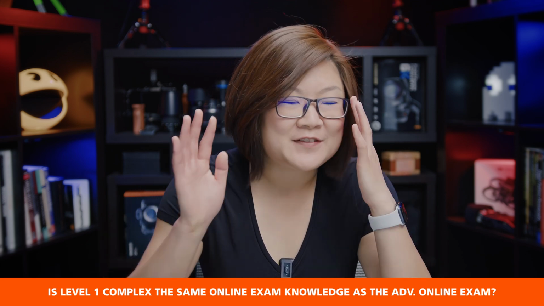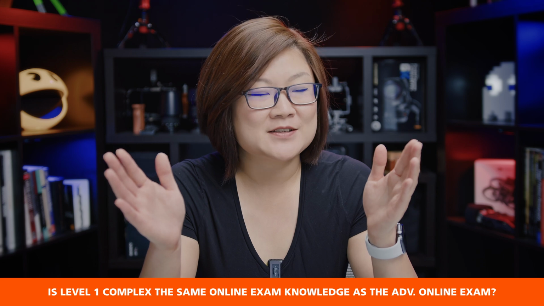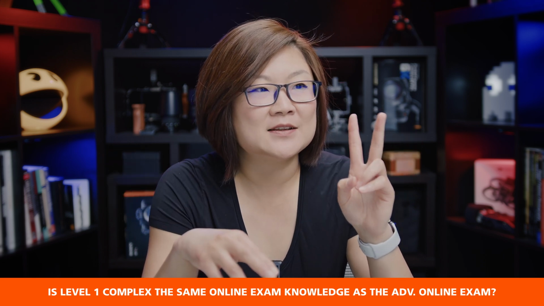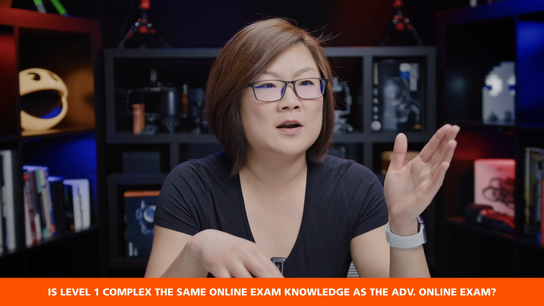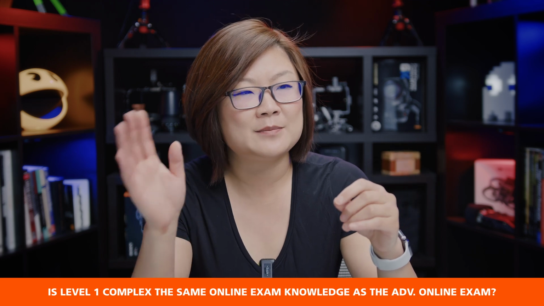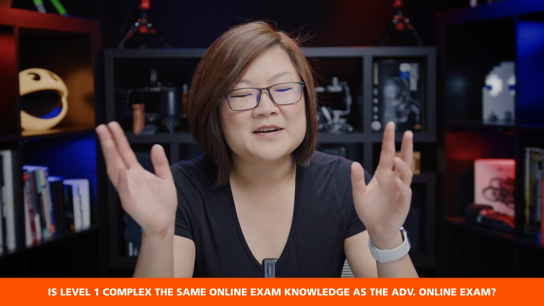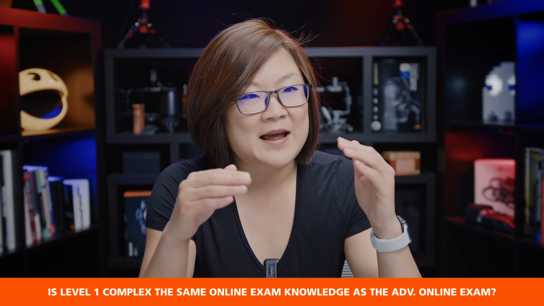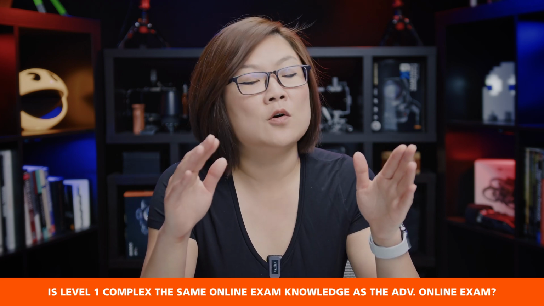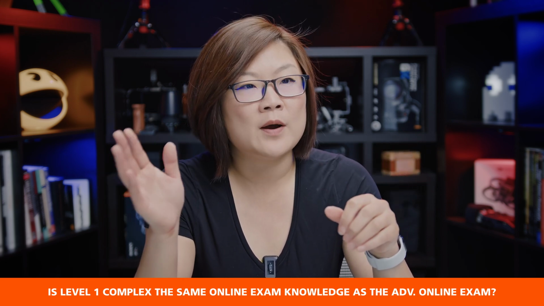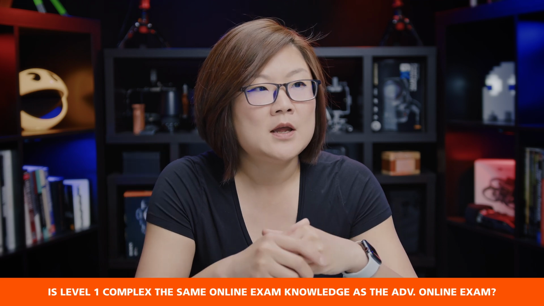So we have the written exam online, we have the advanced, and we have level 1 complex. There are 2 Transport Canada knowledge requirement documents. There's a TP document for advanced ground school knowledge requirement, and then there's a TP document for level 1 complex. They're similar. There are a lot of overlapping areas. Having said that, there are also new areas for the level 1 complex knowledge requirement.